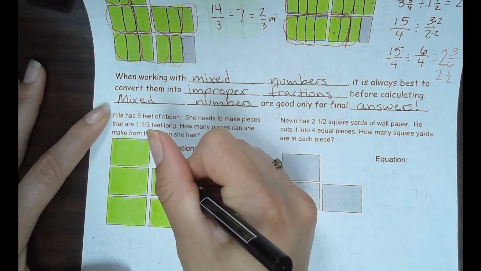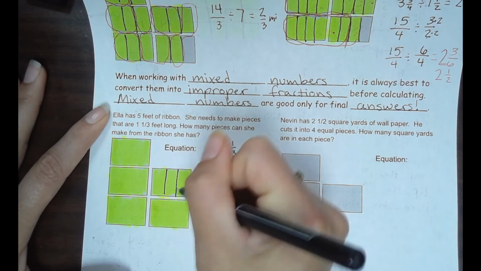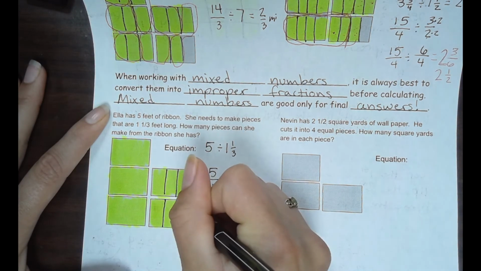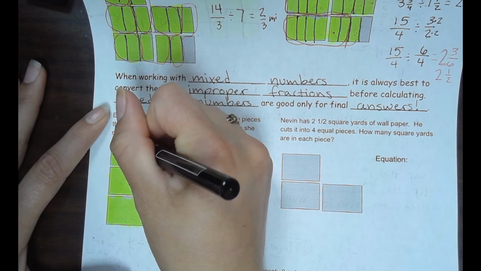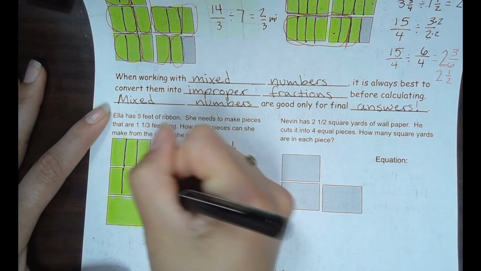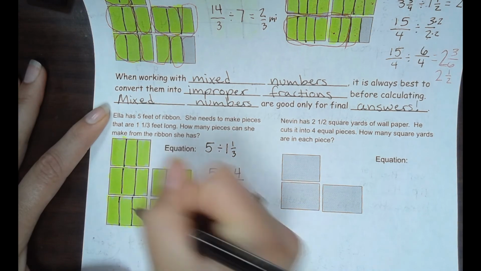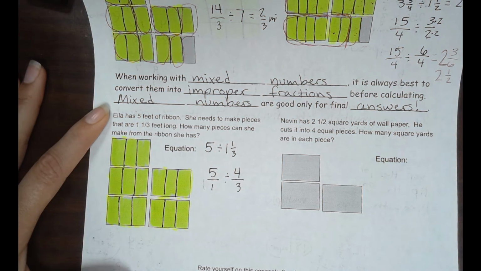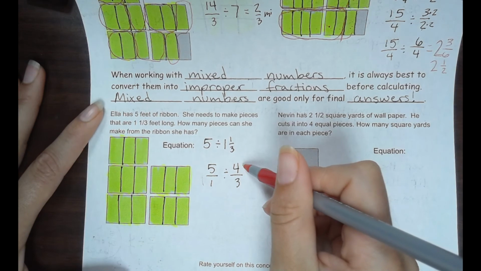So if I want to divide this up into thirds, so I can make groups of 4/3, let's go ahead in our picture and cut these all into thirds. So cut each one of these into 3 equal pieces. Get your red pen, and we want to make groups of 4/3.